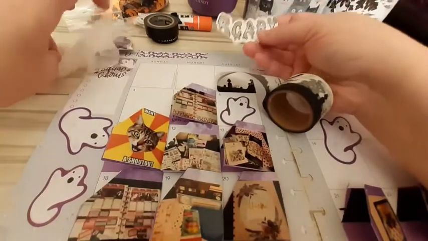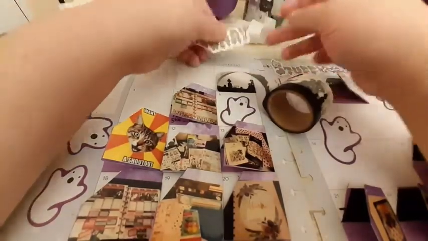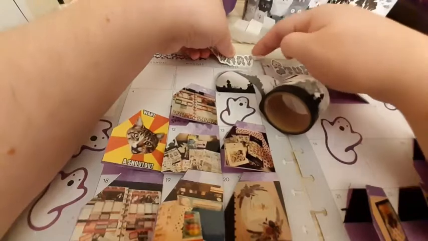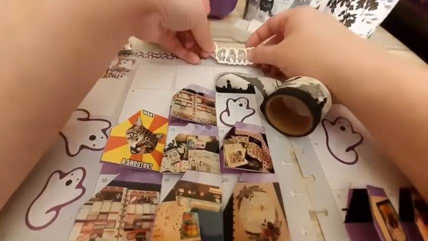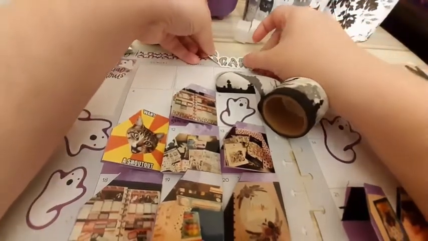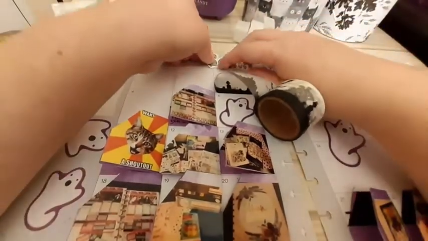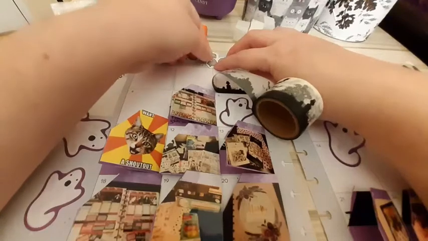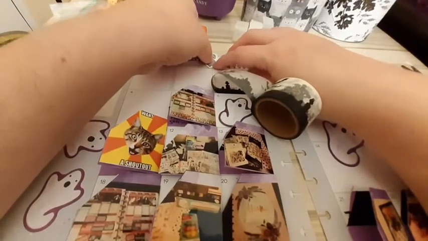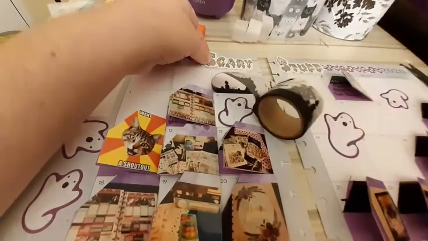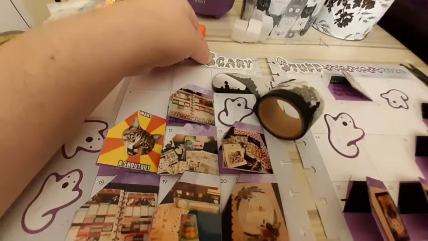Here's what I did. All right. Let's make sure we're placed right. All right. Let's get this piece back in here. And just a little piece of tape, hold on, it's coming.